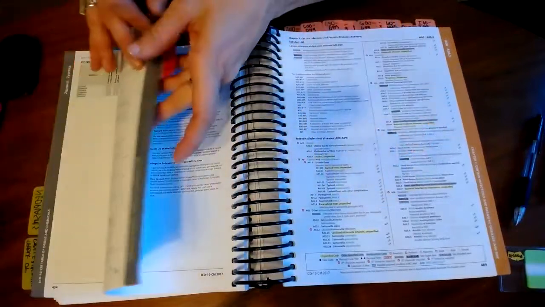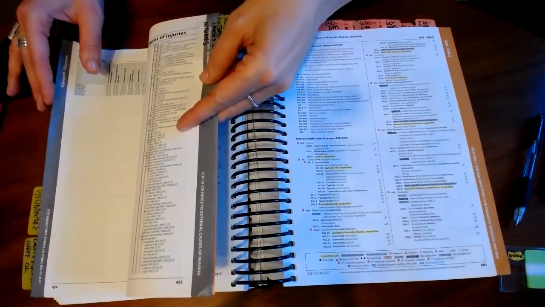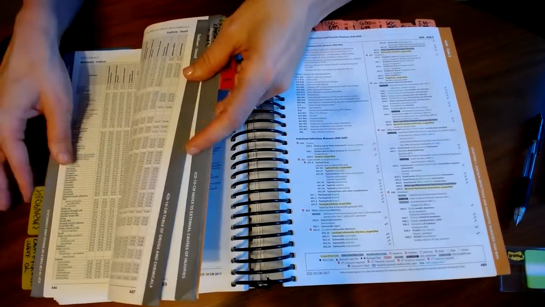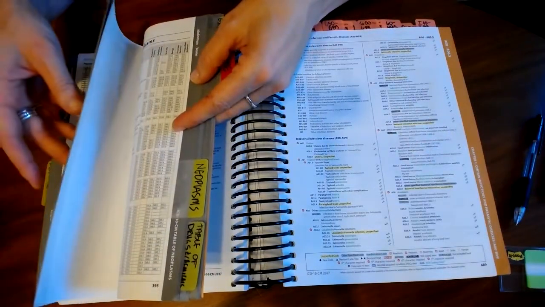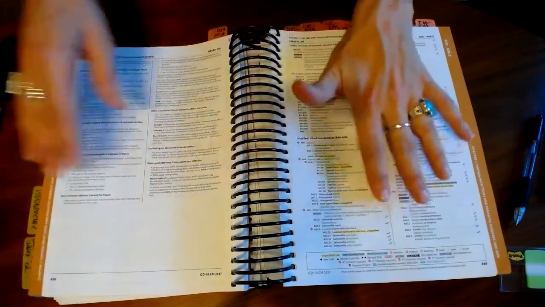So in part 3 of our ICD-10 tabbing, highlighting, and tips and tricks for 2017, we are going to start with our guidelines next.